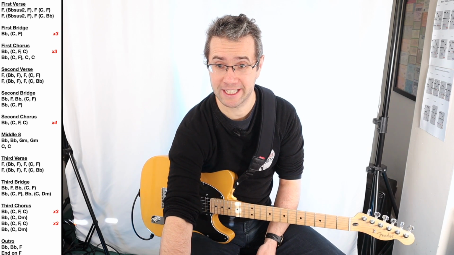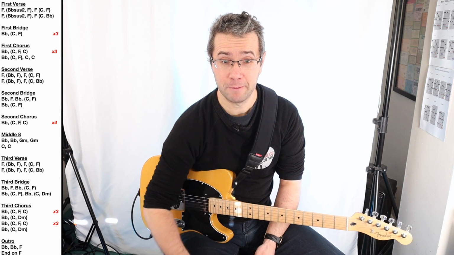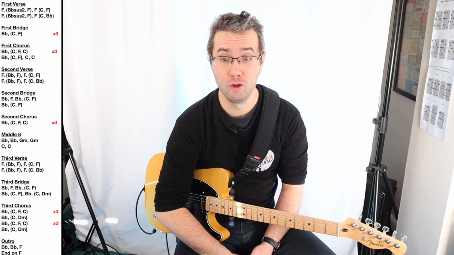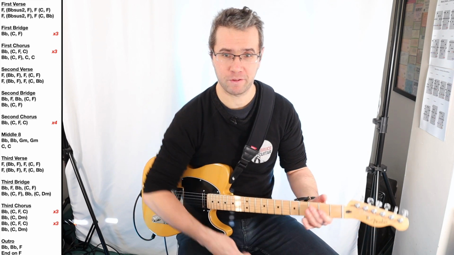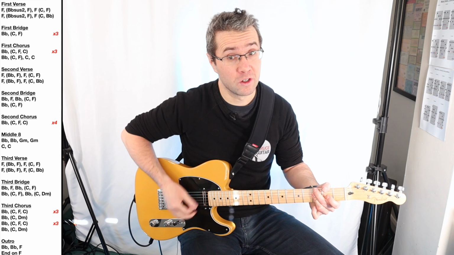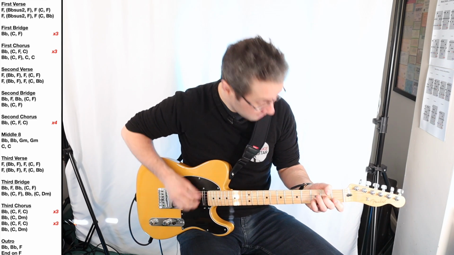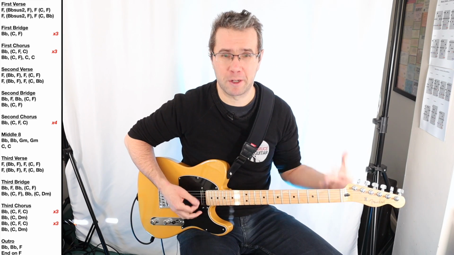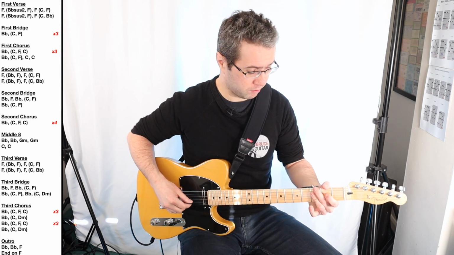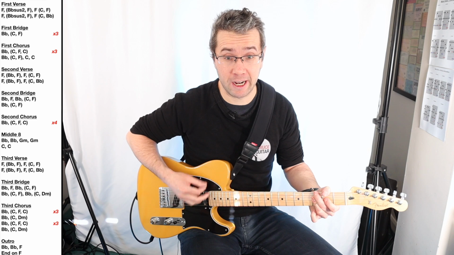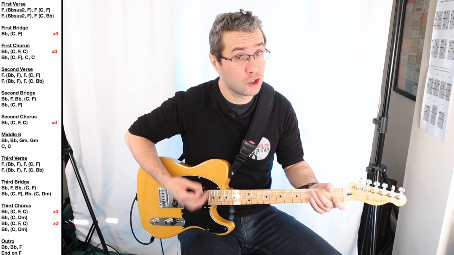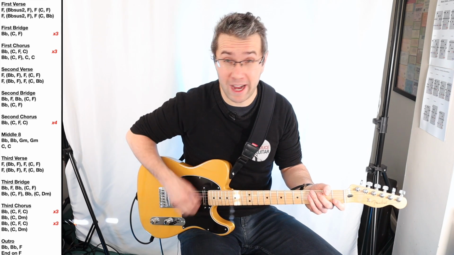So the third bridge, exactly the same as the second bridge, but you've got an extra 2 bars at the end, which is a B flat. Then you've got a C to D minor here. Do the same kind of picking style here. I think it works really well. 1, 2 and 3 and 4 and 1, 2 and 3 and 4 and.